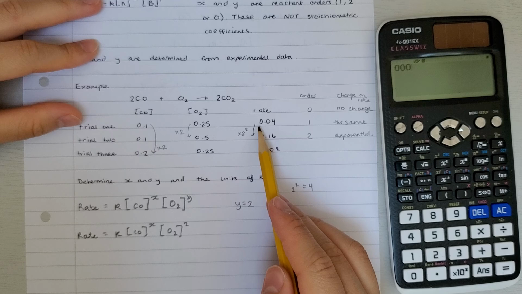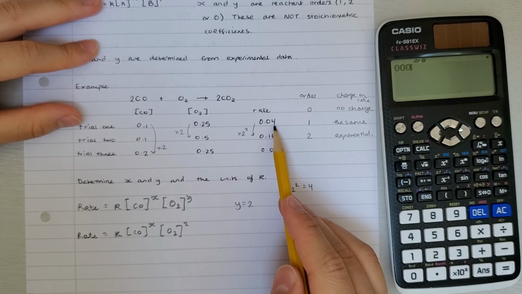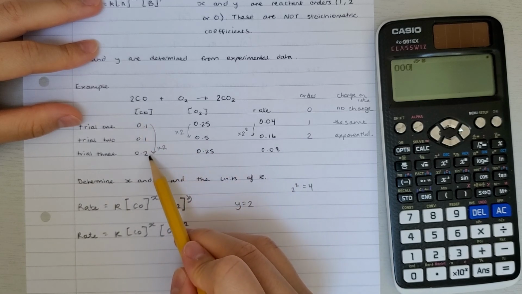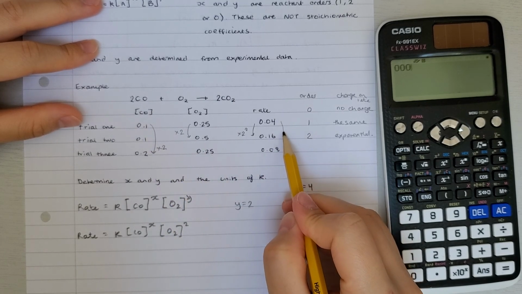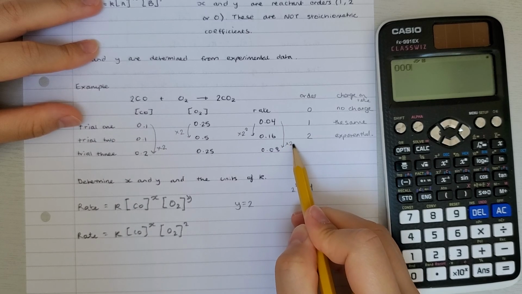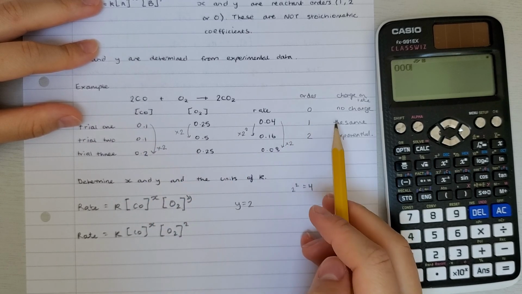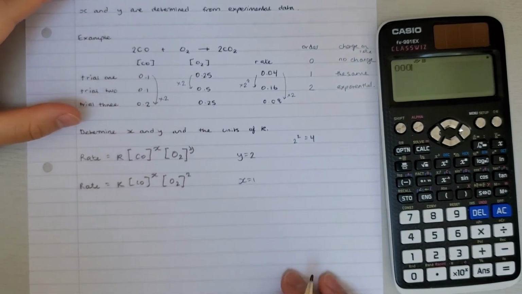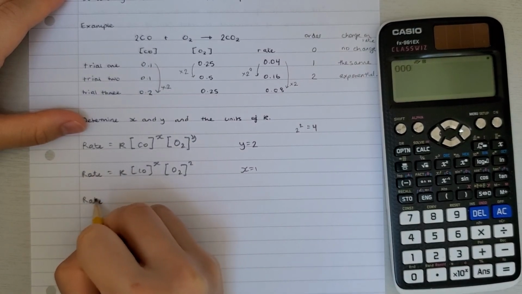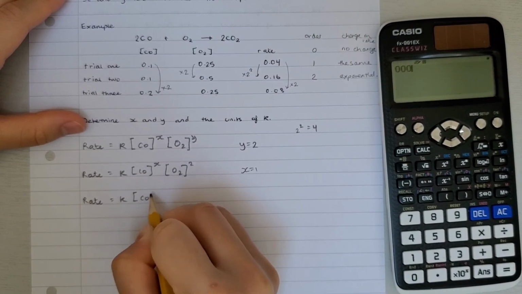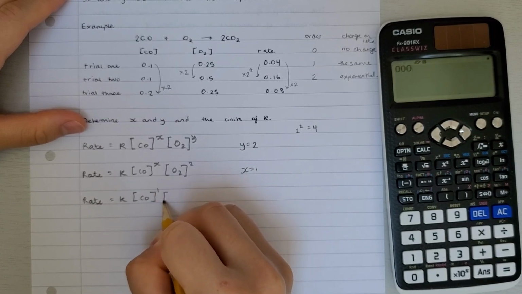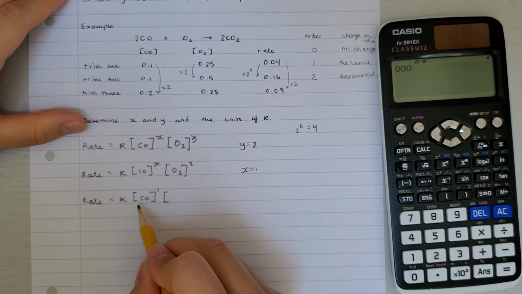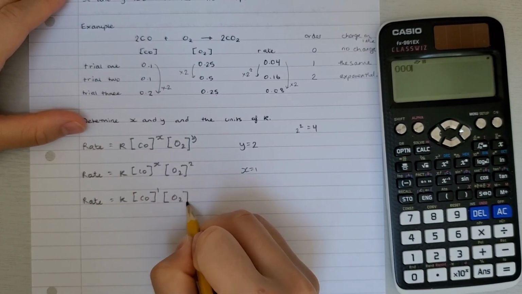So in trial 1 the rate is 0.04, but in trial 3 the rate is 0.02. So if we double this and this doubles, they've changed by the same multiplier. This means by definition it's order 1. That means x equals 1. So if we write our rate equation, rate equals k. We know x is reactant order 1, or you could just leave that out as the concentration by itself means 1. O2 is there.